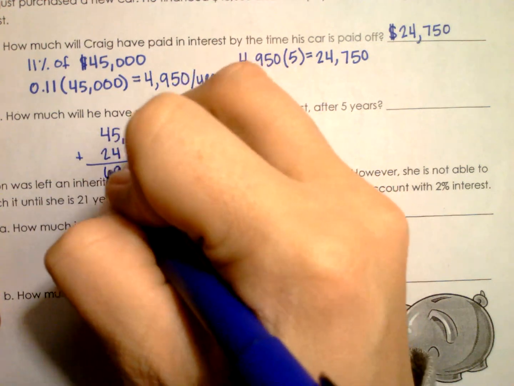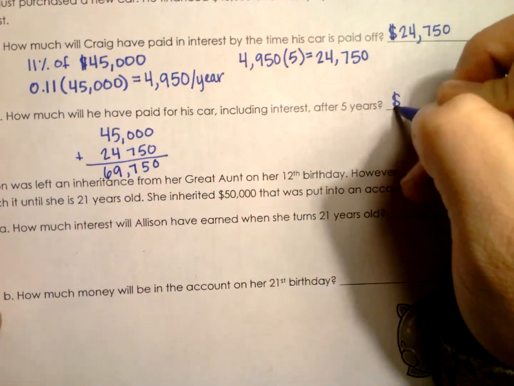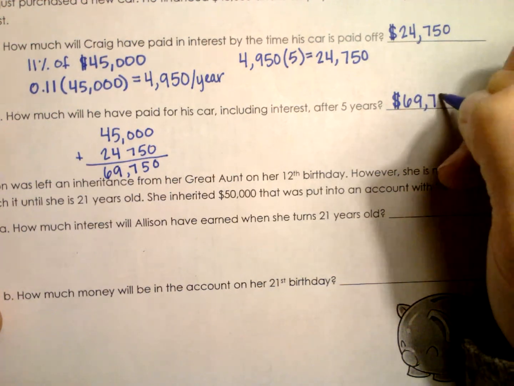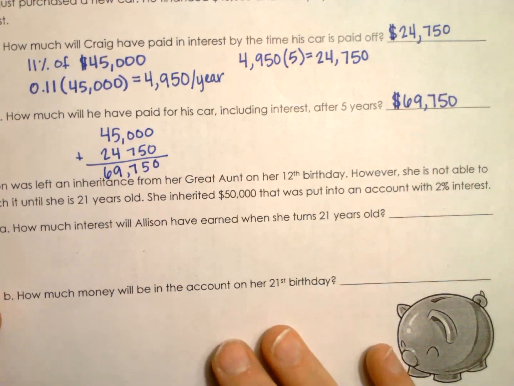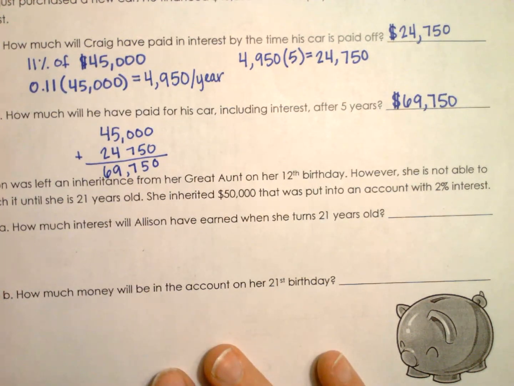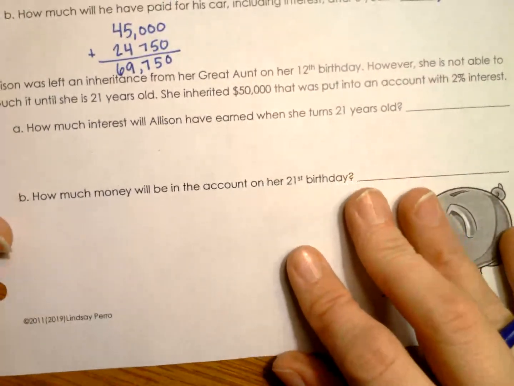And 4 plus 2 is 6. It is $69,750 for his car after 5 years. Okay, last one on this side.